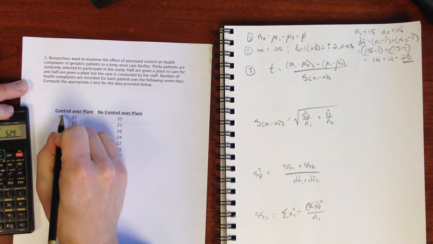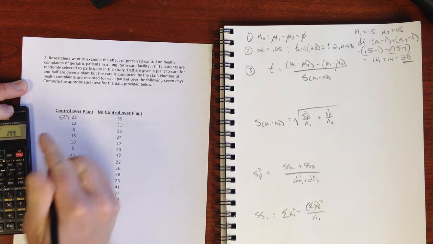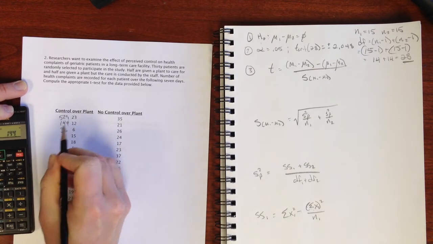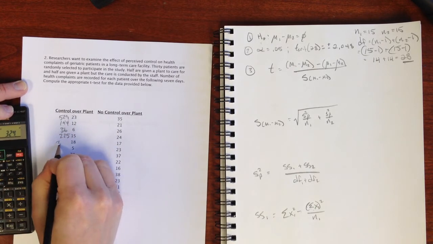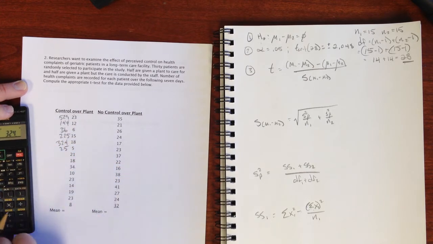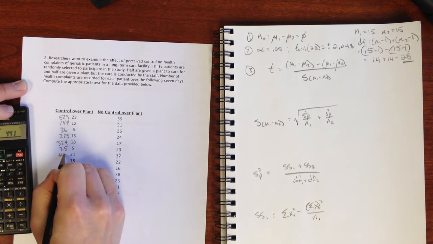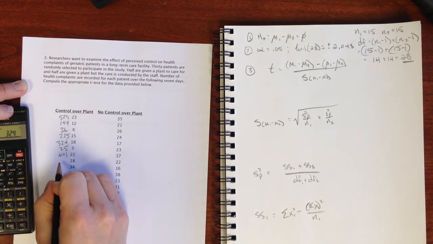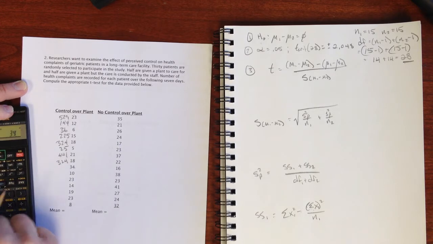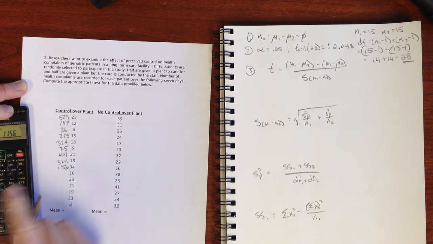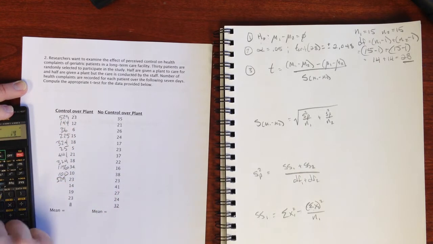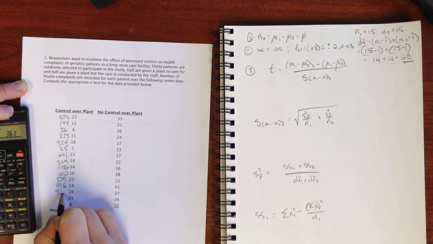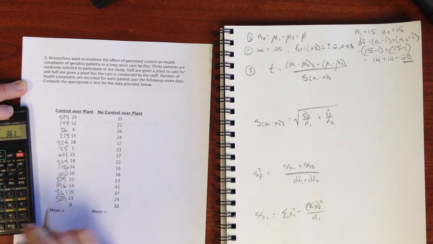That's 529, 144, 36. Some of these I know already. 225, 18 squared is 324, 25, 21 squared is 441, 18 squared again, 324, 34 squared, 1156, 100, 23 squared was 529. Already did these before, some of them. 196 for 14. 19 squared is 361, and 23 squared, 529 again.